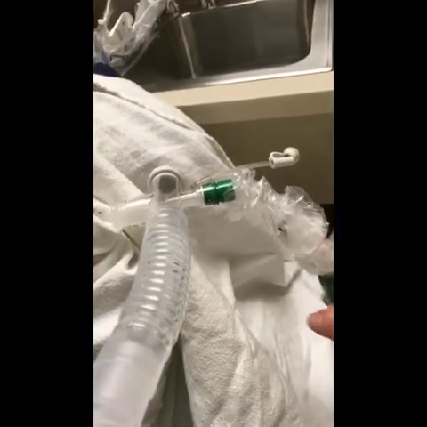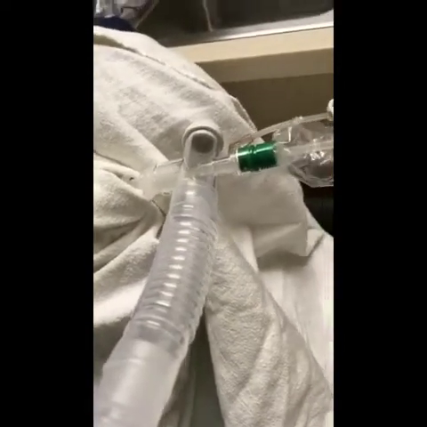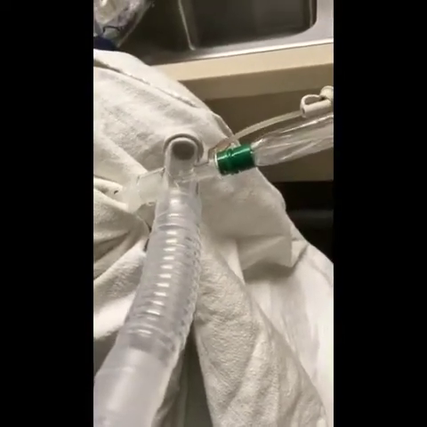Come back to room 223. The vent has not stopped alarming. Oh, here's the problem. The catheter got left in the circuit. Just gotta pull it out.